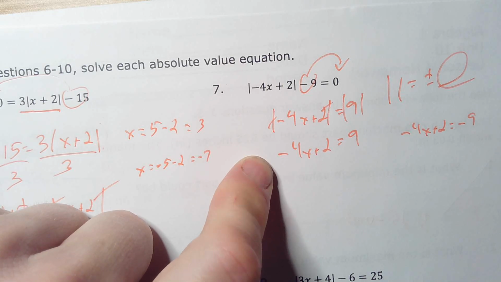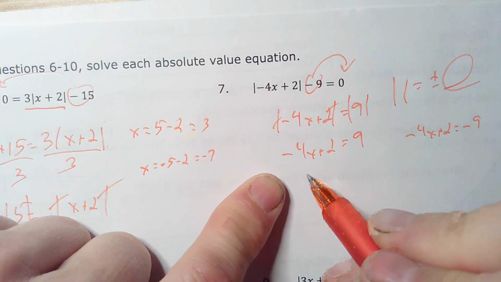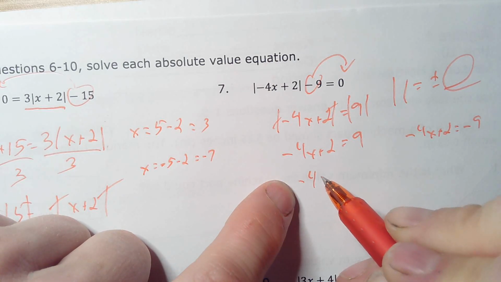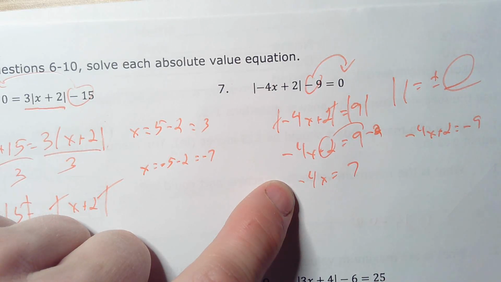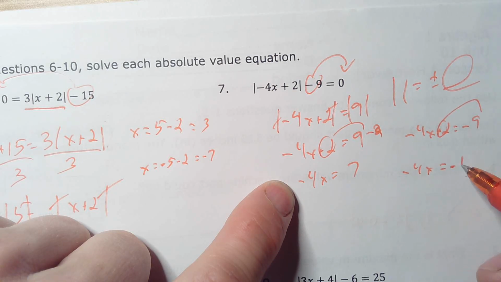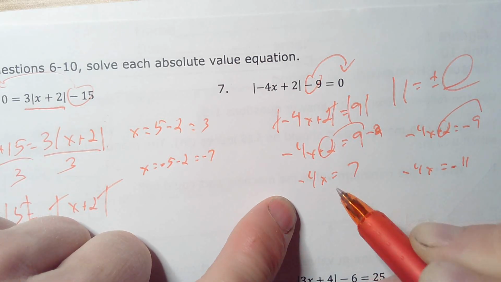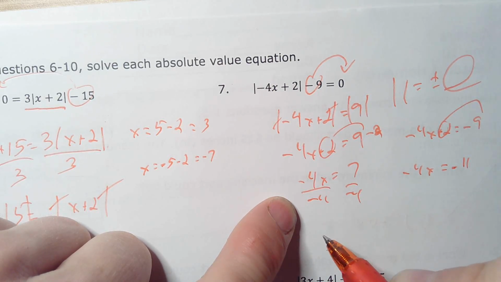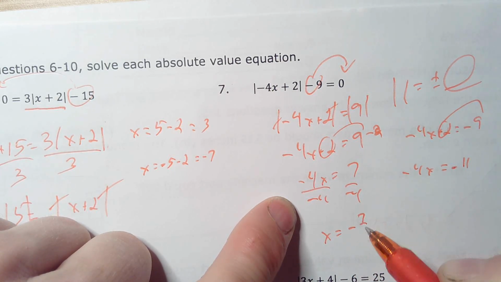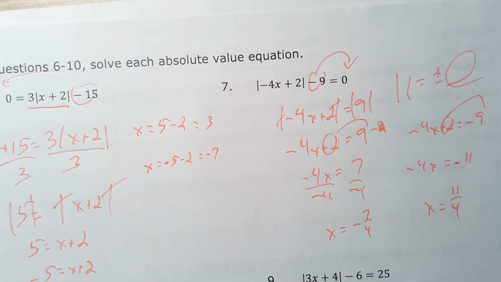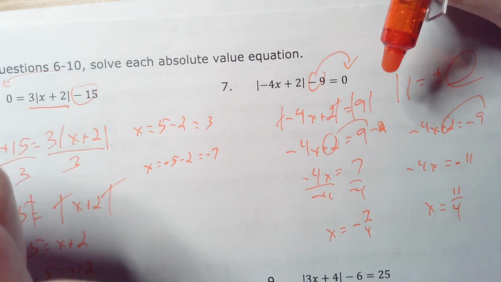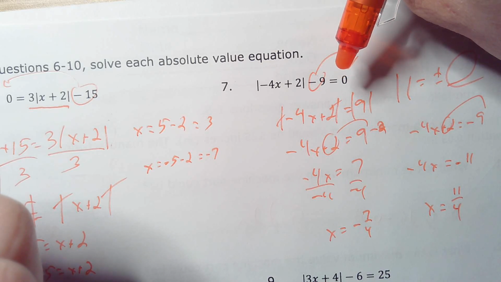Okay, so this is going to go over here. So it's going to be negative 4x equals 9 minus 2, which is 7, and negative 4x equals negative 9 minus 2, which is negative 11. So divide both sides by negative 4. It's going to be x equals negative 7 fourths, and x equals positive 11 fourths. So there's that one. Okay, we'll do one more because it's almost under 10 minutes here.